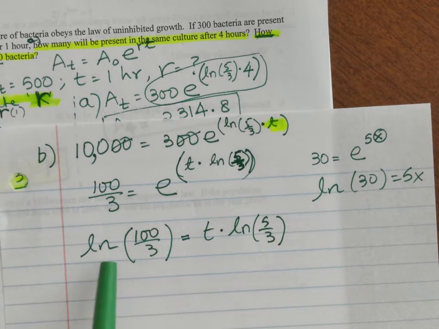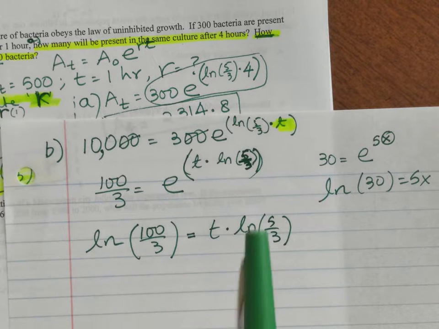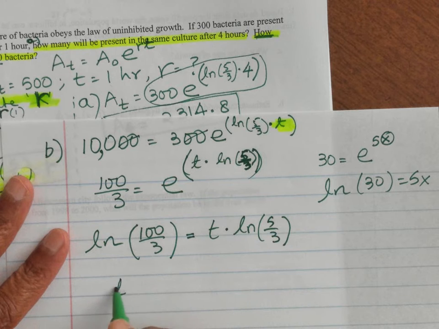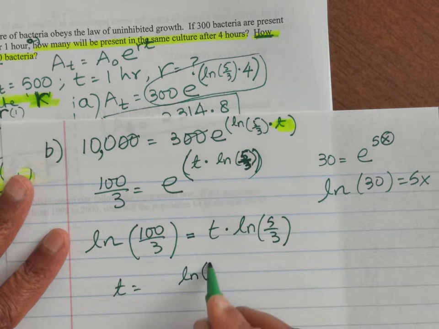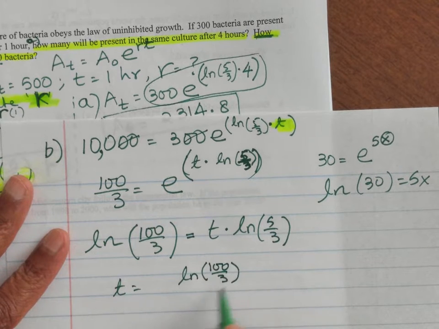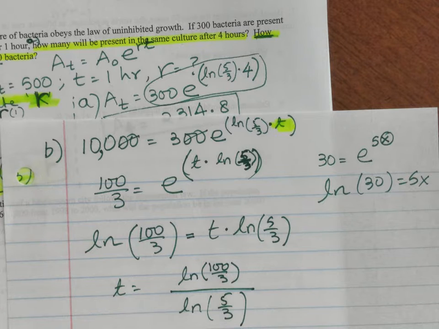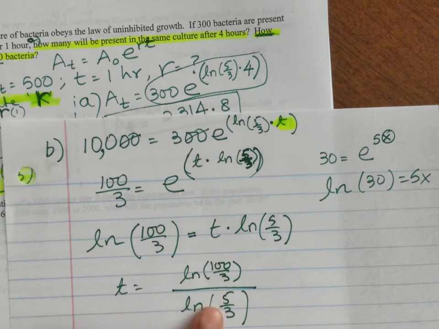And all of these are constants. Ln of 100 by 3 is a constant. Ln of 5 by 3 is a constant. Which means my time equals ln of 100 by 3 over ln of 5 by 3. That's it. But obviously this does not make sense in the sense that I have to approximate, because you need to say what days or hours. No, this will be hours. So go ahead and tell me this is equivalent to how many hours.